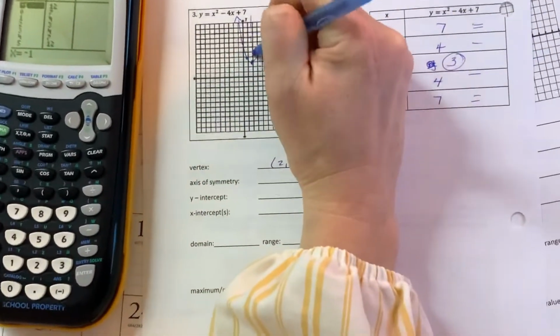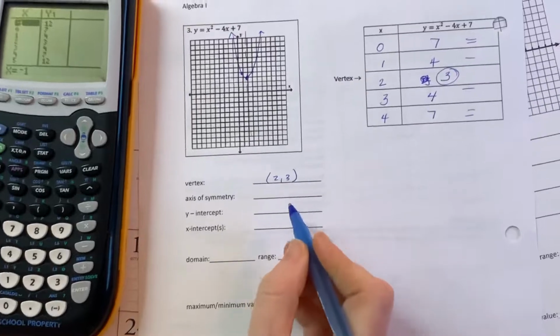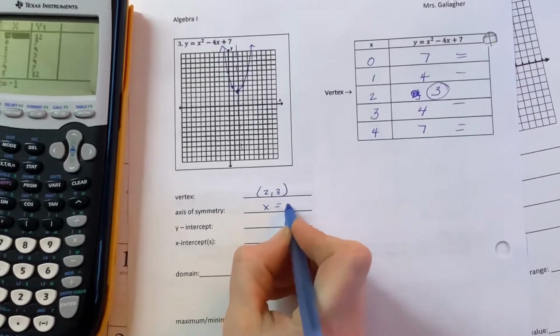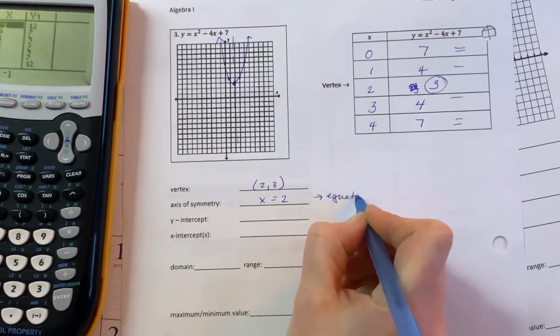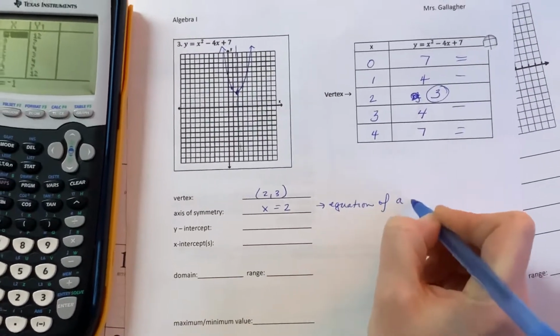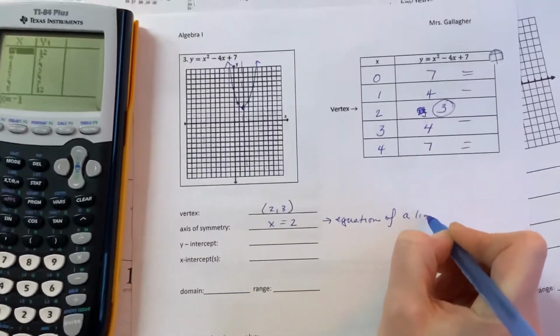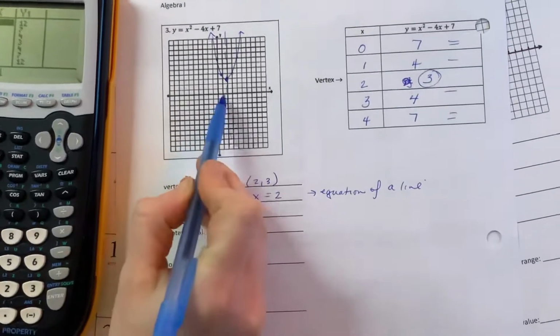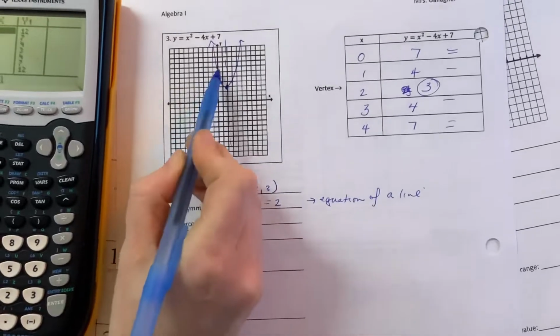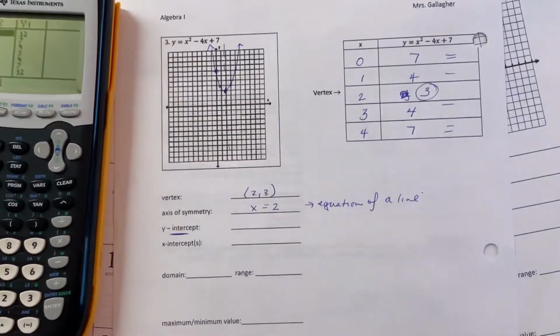Axis of symmetry is a line that goes down the middle through the vertex, and it's always x equals. Now this is an equation of a line, so make sure that you have x equals whatever number it is. The y-intercept is where it crosses the y-axis. So here's my y-axis. It crosses right there.